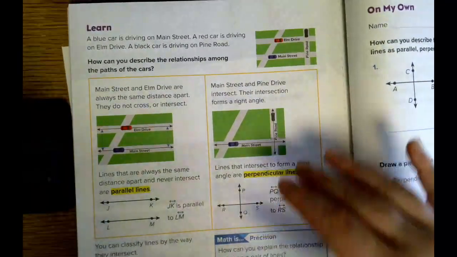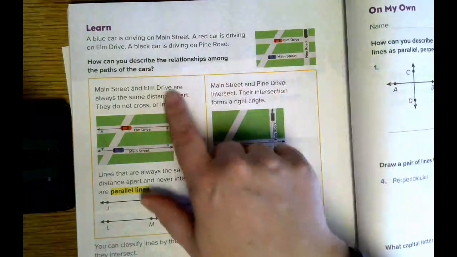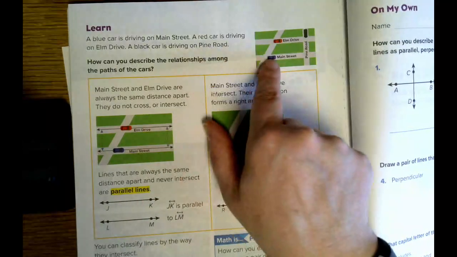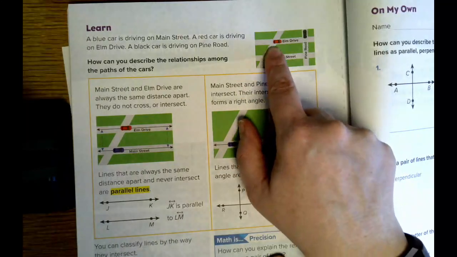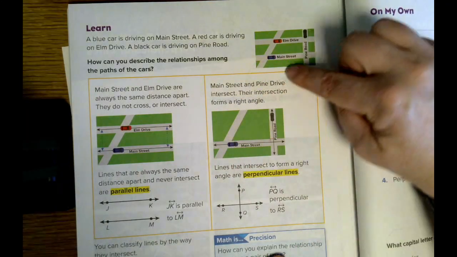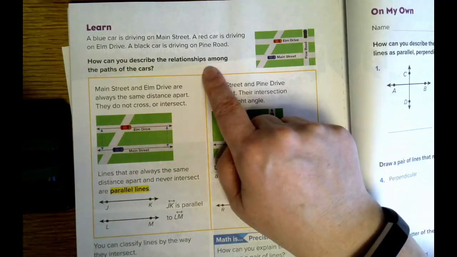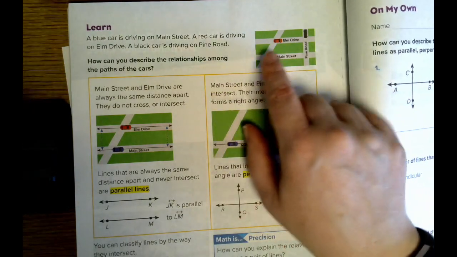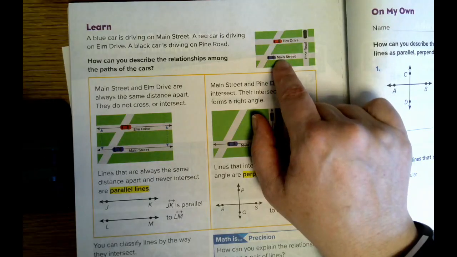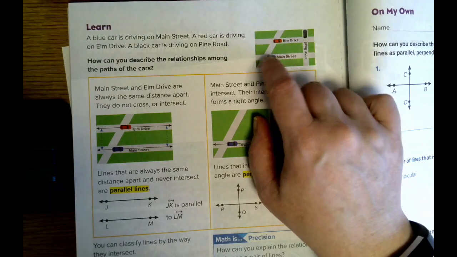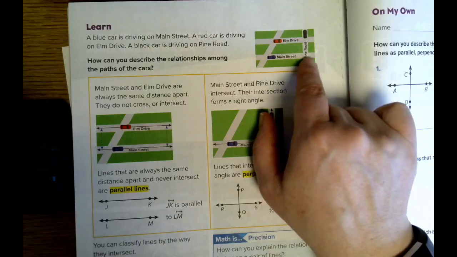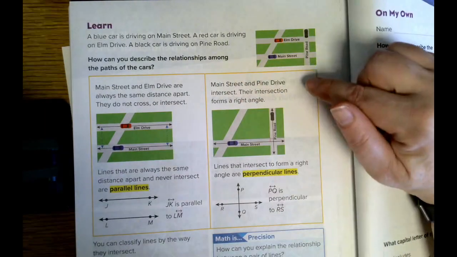So, okay, now if you turn the page, it kind of continues to explain it a little bit more using a road system. So like a blue car is driving on Main Street, and a red car is driving on Elm Street, and a black car is driving on Pine Road. So how would you describe the relationships among the paths? Well, I would say that Elm Drive and Main Street are parallel. They're maintaining the same distance apart this whole time.